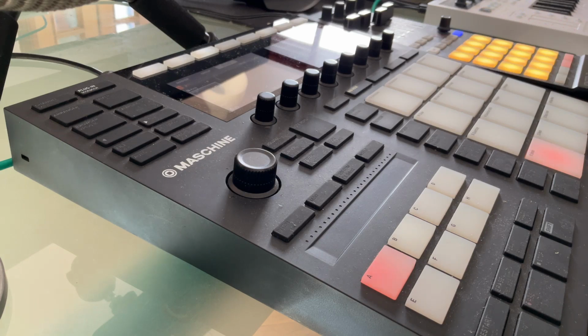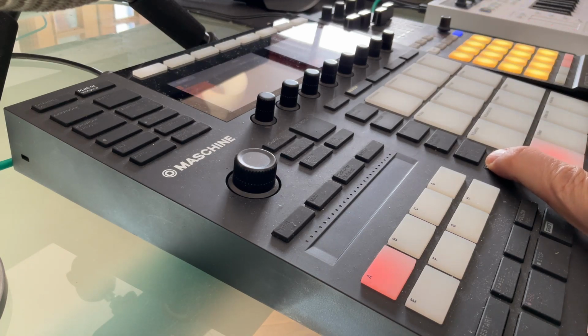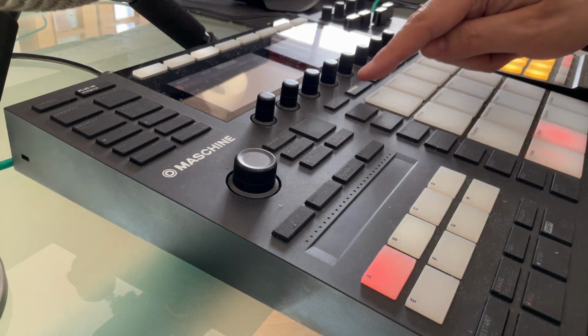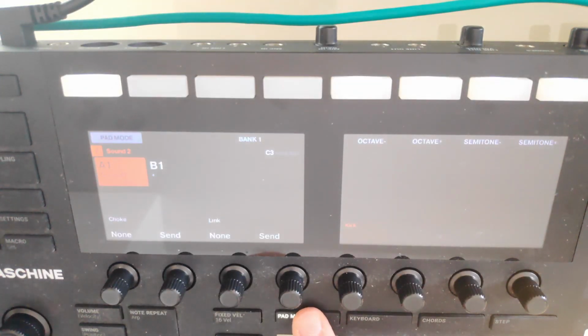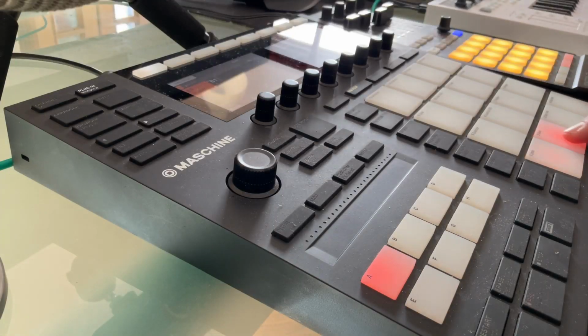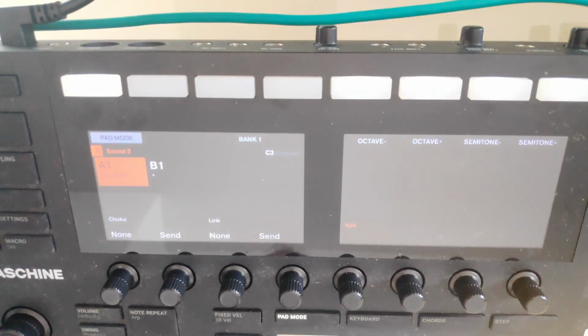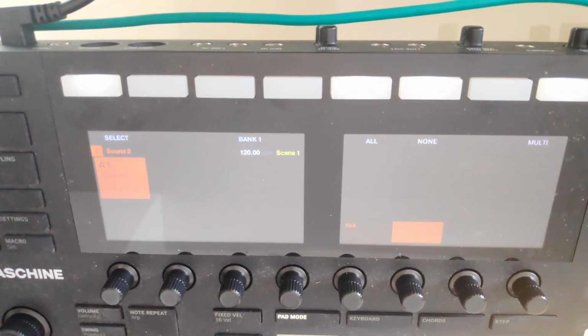Now I'm going to load the second sound. I use the select button and press the second pad. You can also be in pad mode: if I click this pad mode button, I can select whatever pad I want to work on. I click select, and pad number 2 is selected.